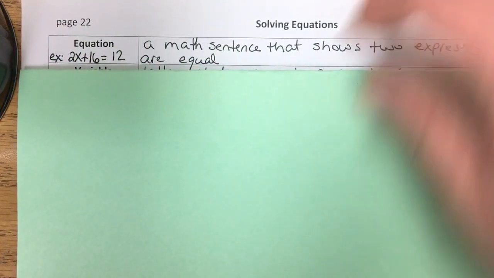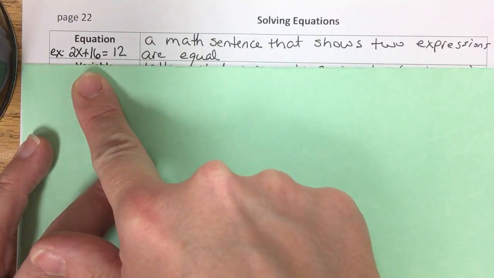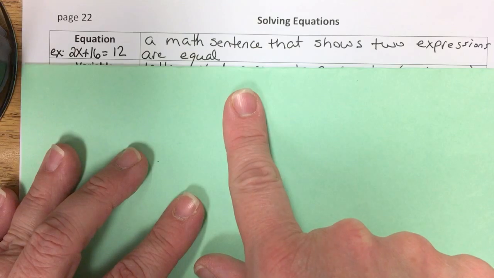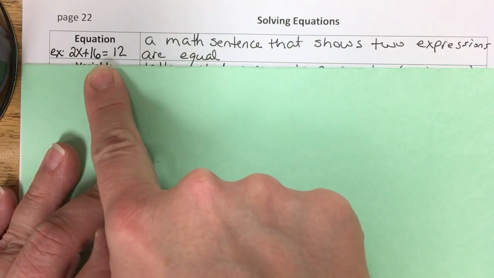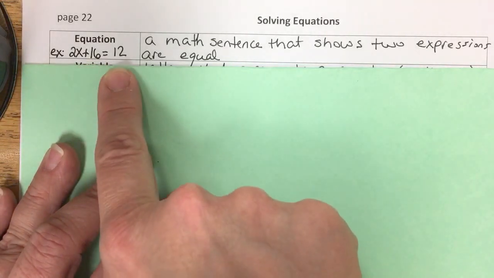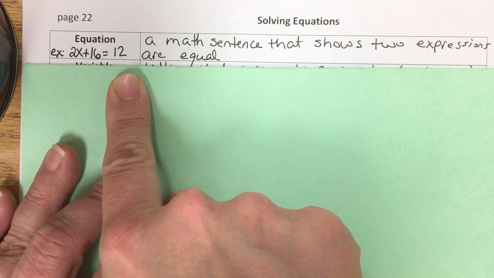All right, first off, we need a definition for an equation. Here's what an equation looks like, for example. An equation is a math sentence that shows two expressions are equal. That's why we have the equal sign. We're saying that 2x plus 16 is equal to 12. So those two expressions equal each other. That's what an equation is.